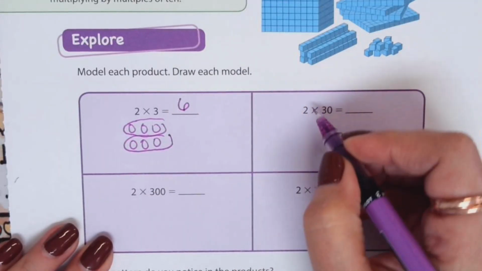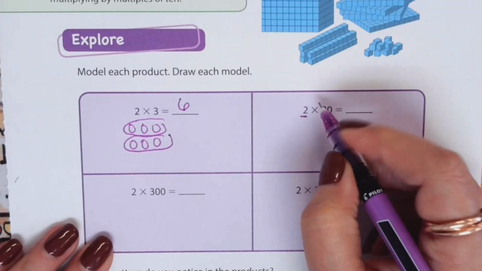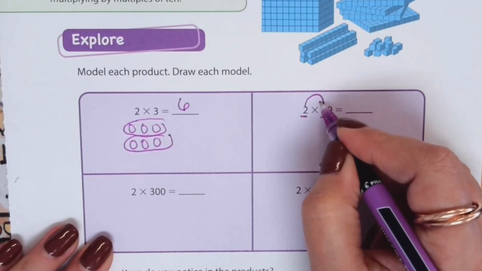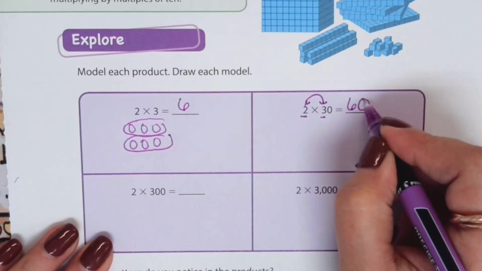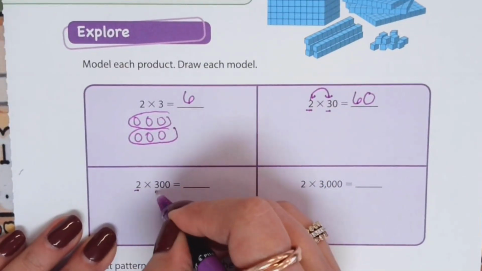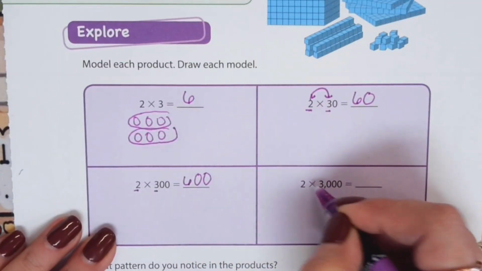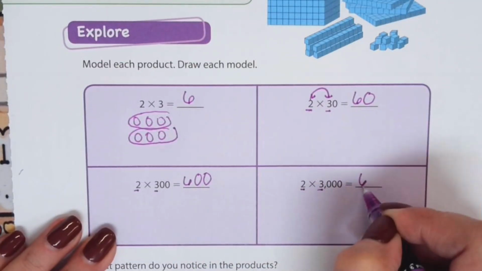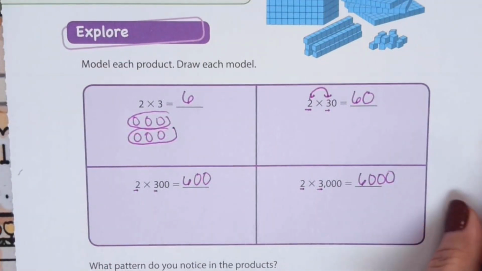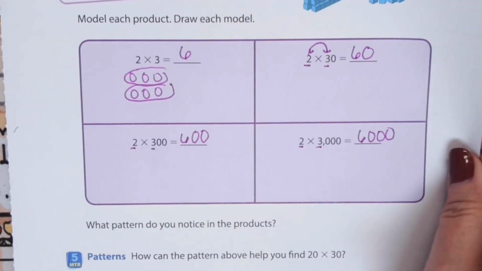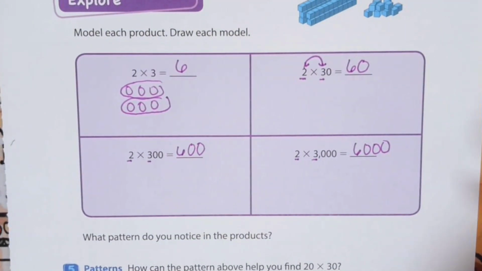6. Now, for this one, obviously, we multiply the known factors, which is 2 times 3, which is 6. And then we add a 0. 2 times 3 is 6. In this case, now we add 2 zeros. 2 times 3 is 6, and we add 1, 2, and 3 zeros. So what is the pattern that you notice when we multiply by multiples of 10? Yes. You add zeros, depending on what you're multiplying, okay?